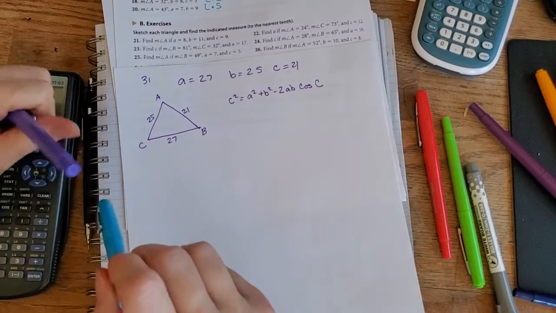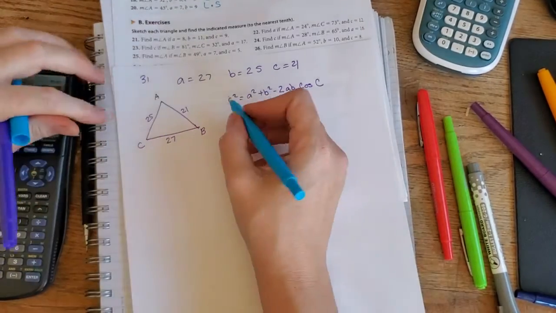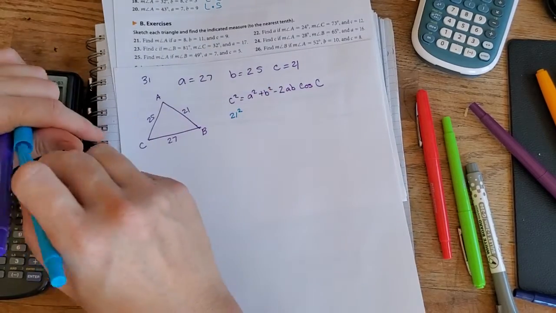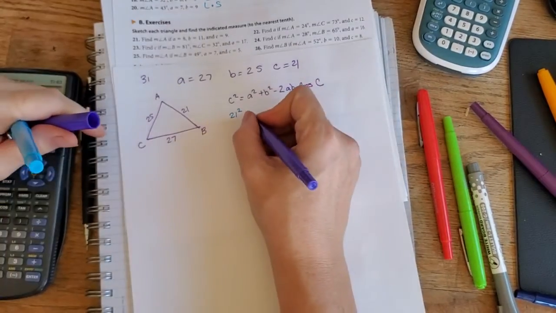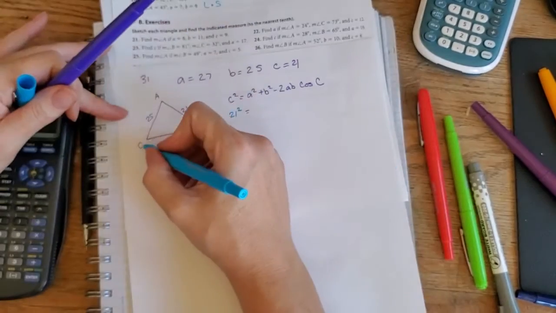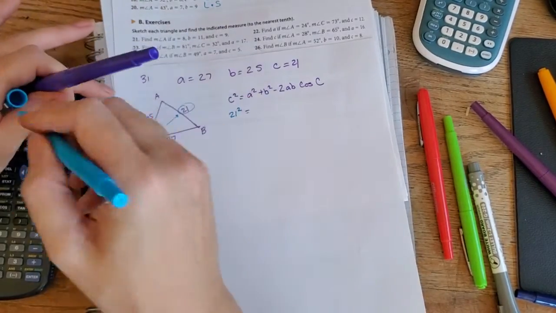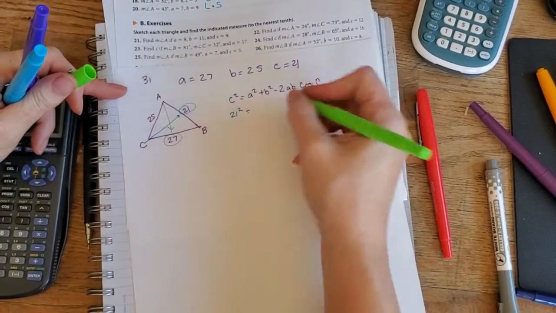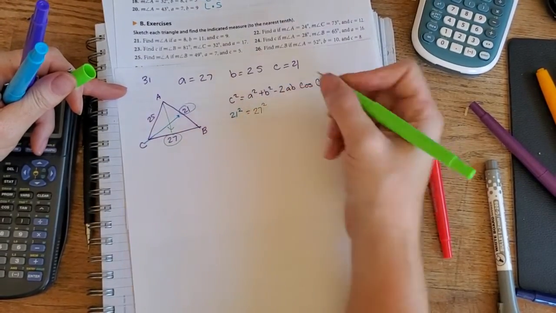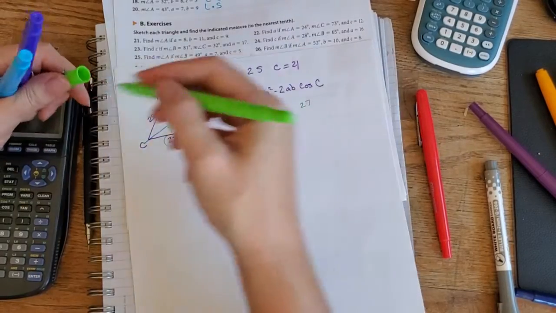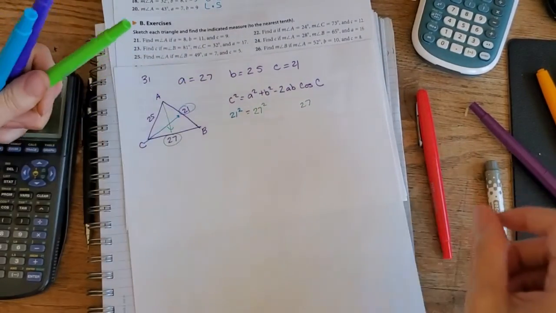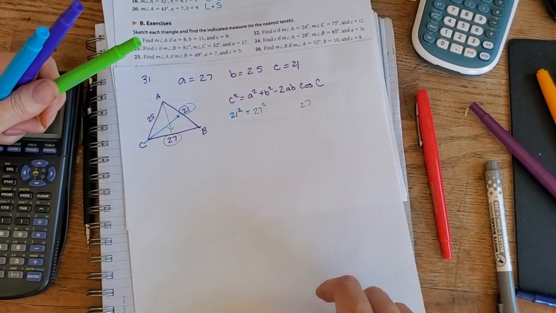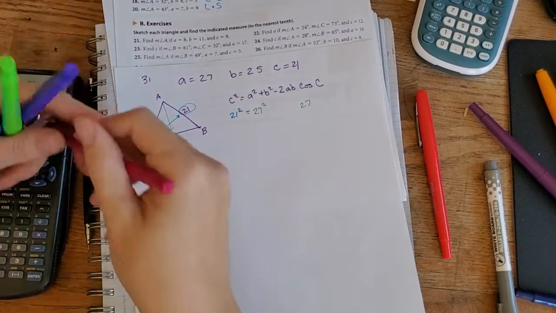And let's plug in all the pieces that we know. So C is going to be 21, and that's because that's across from angle C. And then A squared is going to be 27 squared. I'm also going to have a 27 over here. Since I'm using multicolors, we will toss that in now. Okay, I have blue, I have green. What's another color I want? Oh, okay. We'll use like a pink. This will be fun.